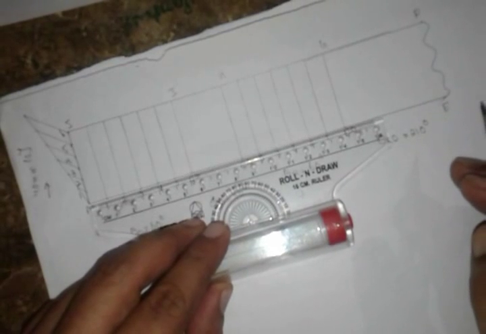Draw the horizontal line by taking the reference as the AE line.